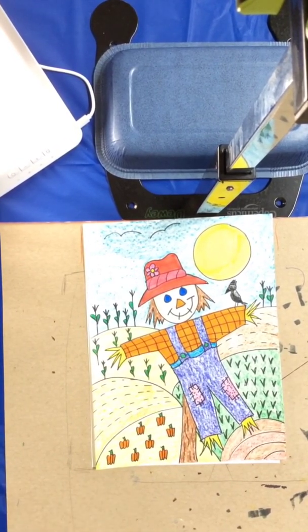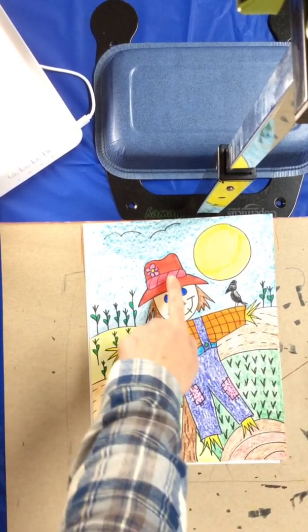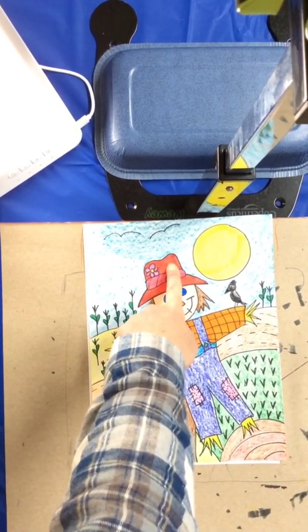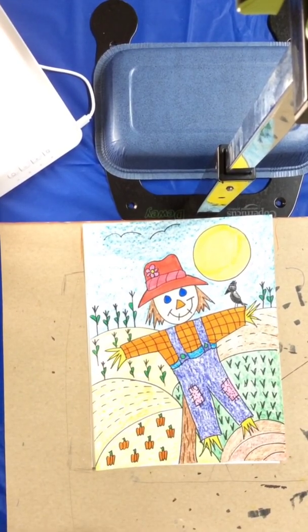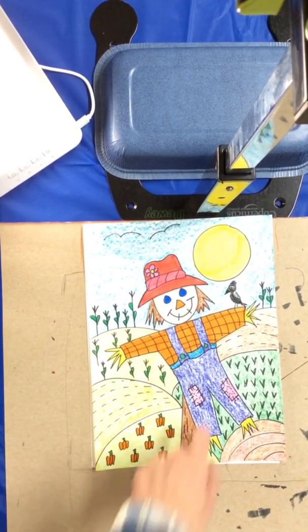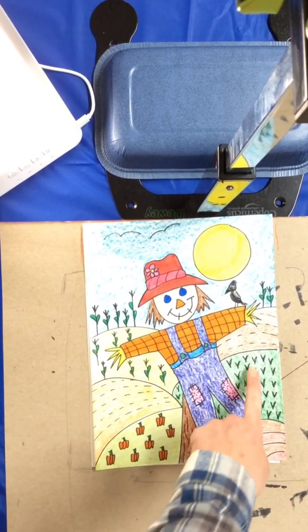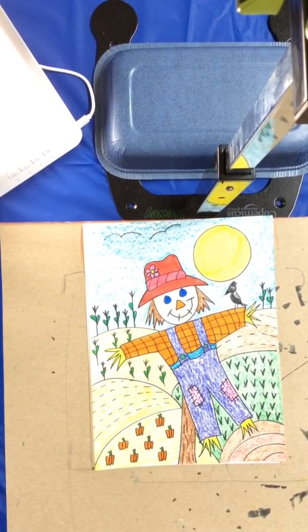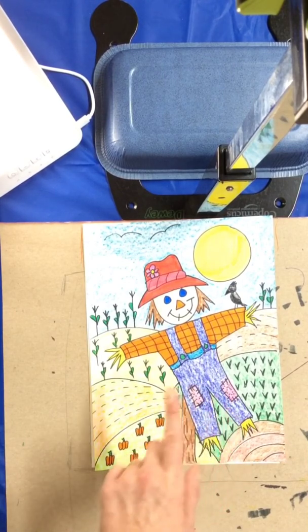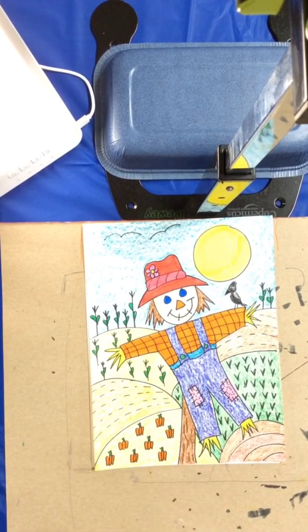I used primary colors. You can see my red, yellow, and blue. I also used my secondary colors, orange, green, and purple. So make sure you know which ones are your primary colors and which ones are your secondary colors.